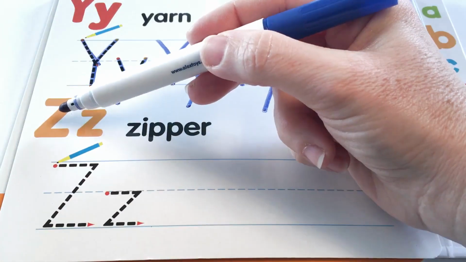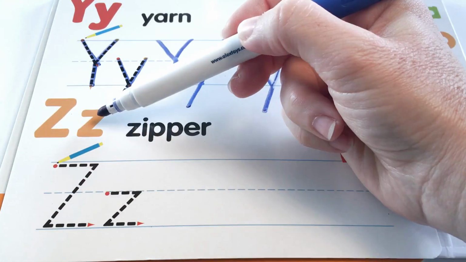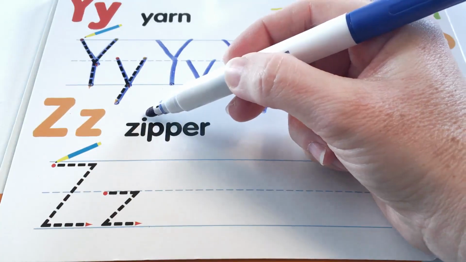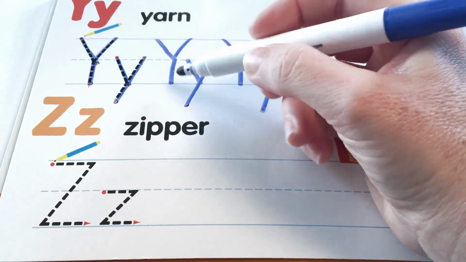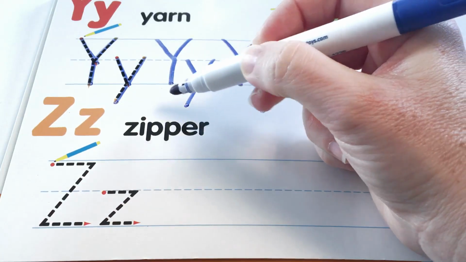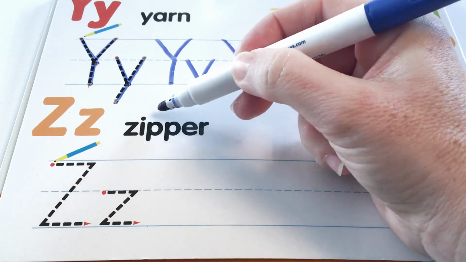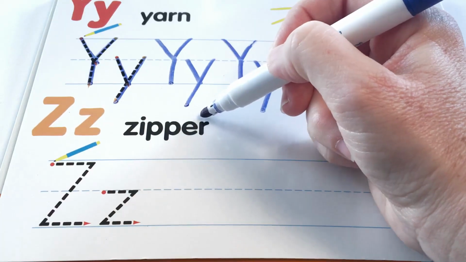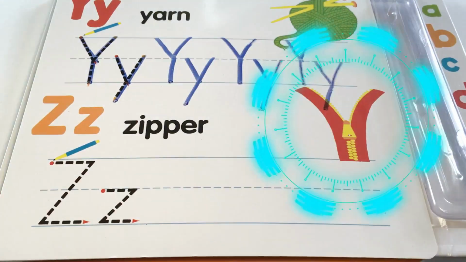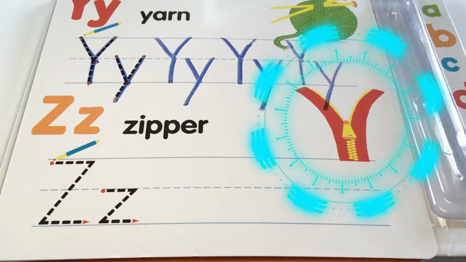The letter Z. Uppercase Z, lowercase z. Z, I, P, ER makes the sound. Z, I, P, zipper, zipper. Good work reading.